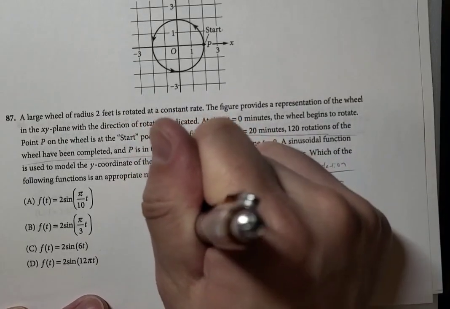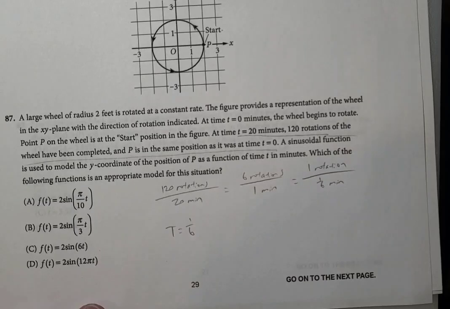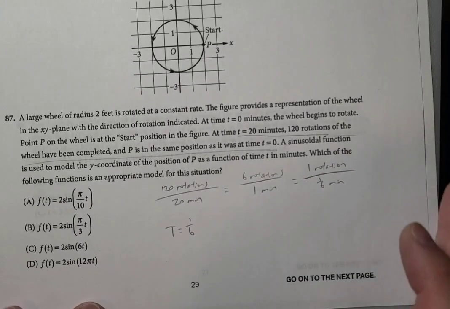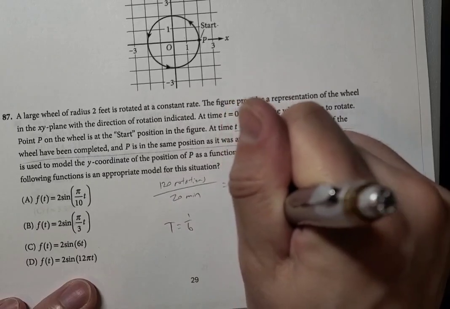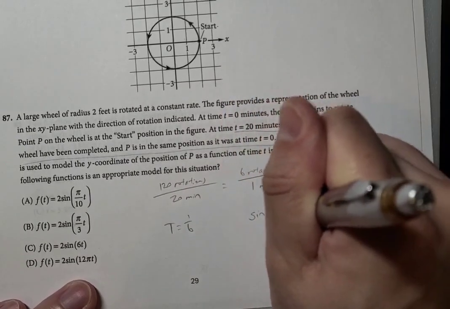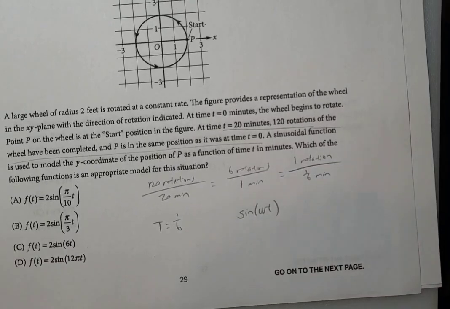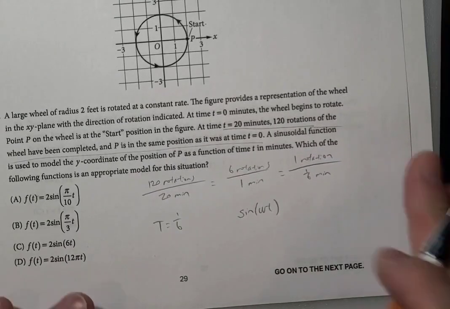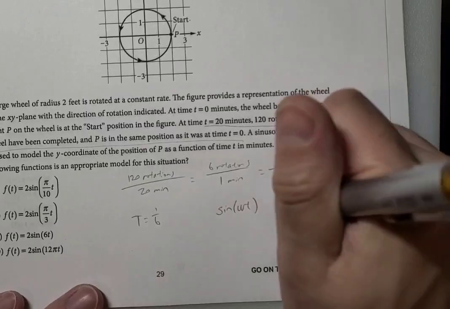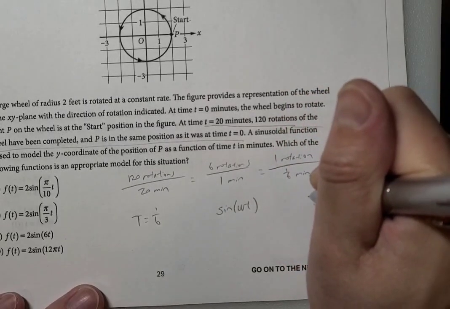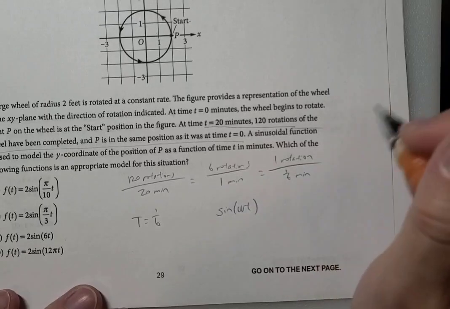T is 1/6. Now we're not quite done yet, because remember, if we have sine of omega t, omega is what we call the angular frequency. I don't know if you learned that here, but that's the angular frequency, which is not the period.